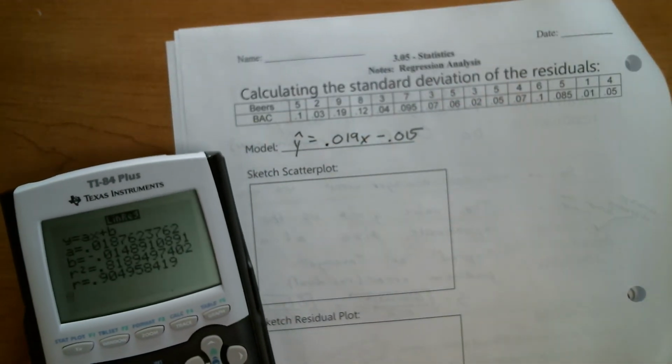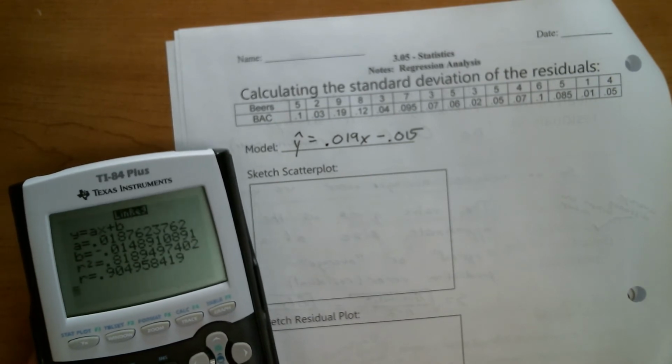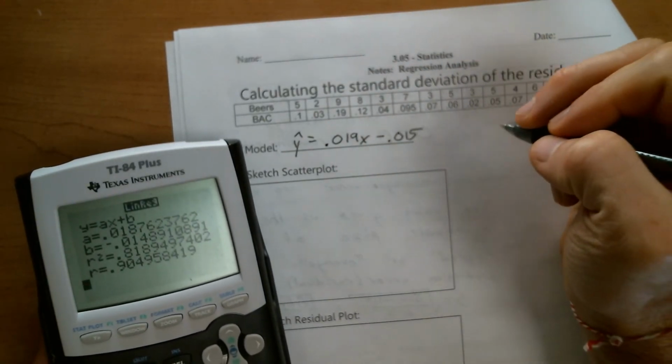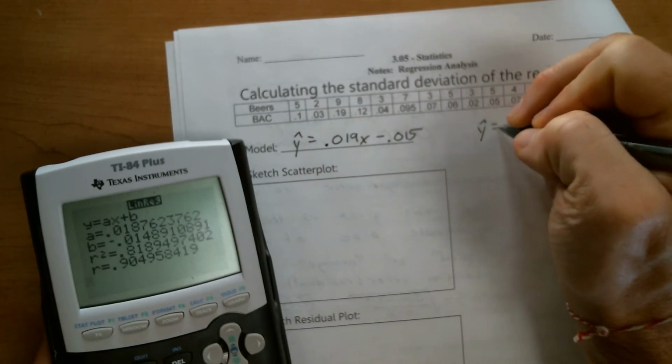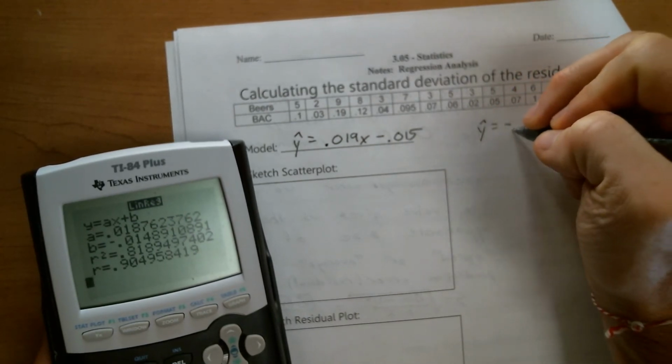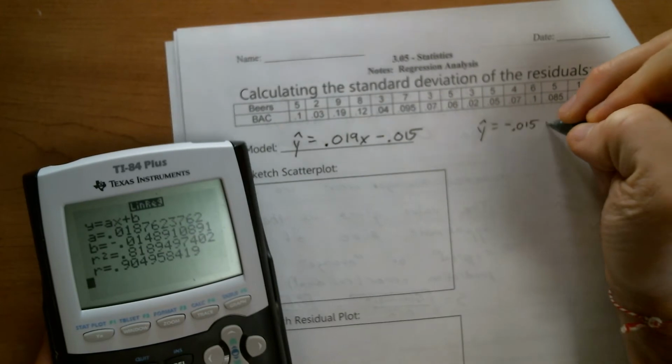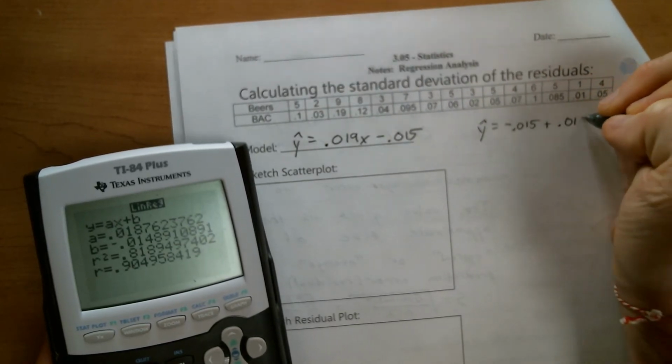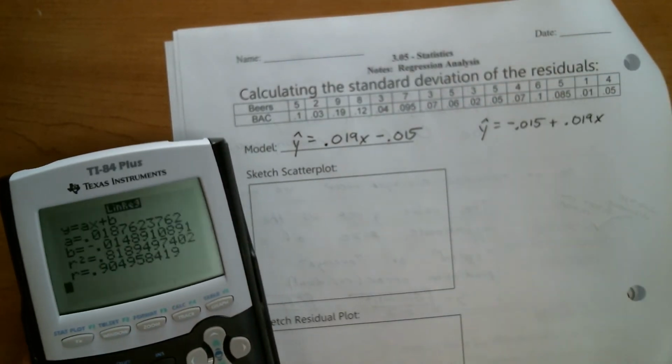Okay. So there's my equation. You can also write it the stats way. Again, it's up to you as long as you're writing it correctly. I don't care which format you use. It's the same equation regardless.